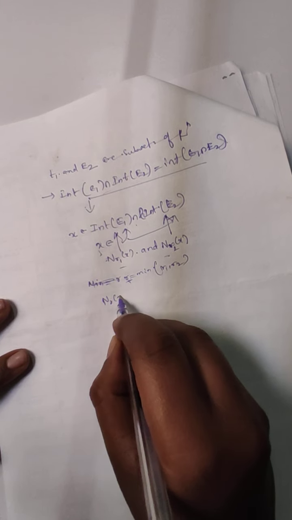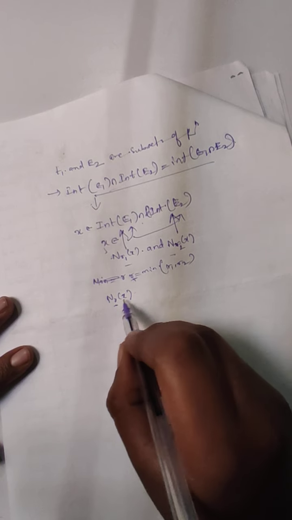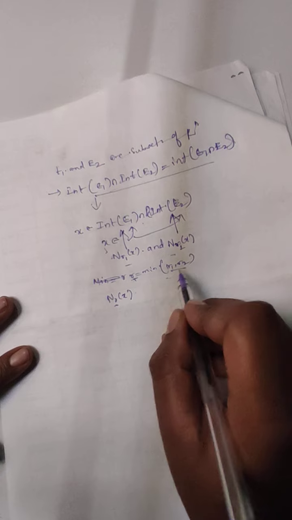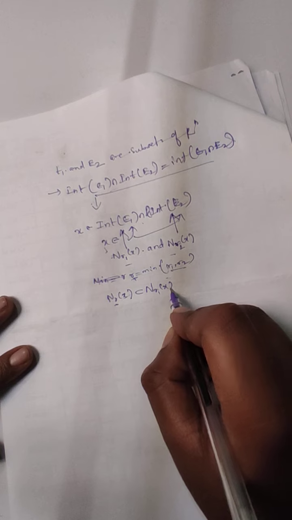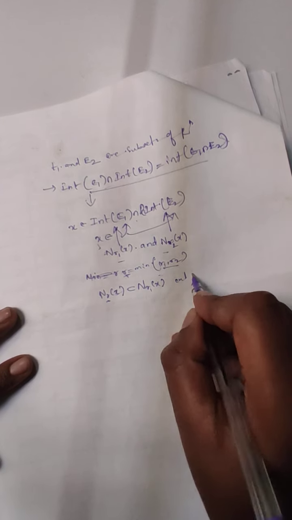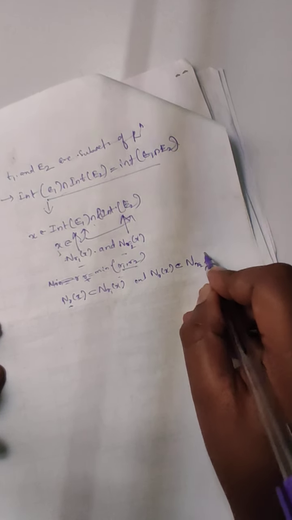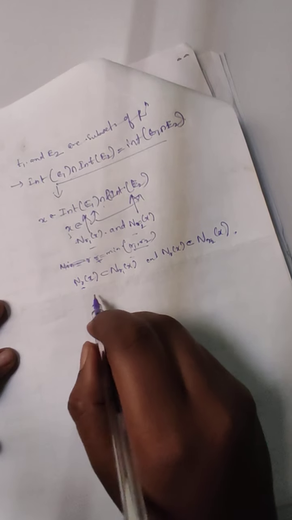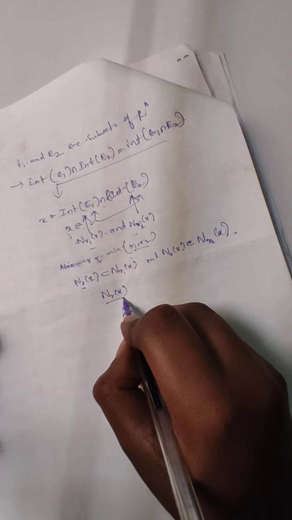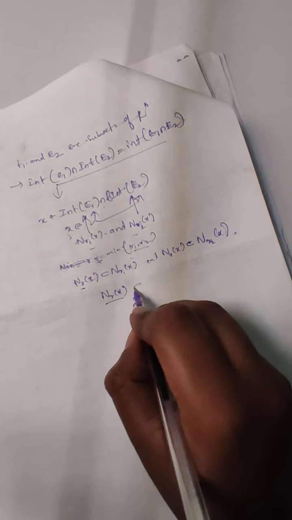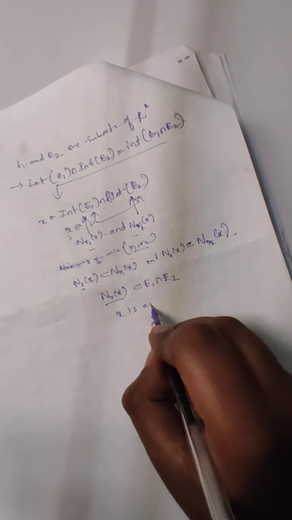We consider another neighborhood N_r(x) which has a radius less than the radius of these two, and we know that it is a subset of N_r1(x) and also a subset of N_r2(x). So that implies this N_r(x), the small neighborhood of x with the radius r, is a subset of E1 intersection E2. From that it implies that x is an interior point.